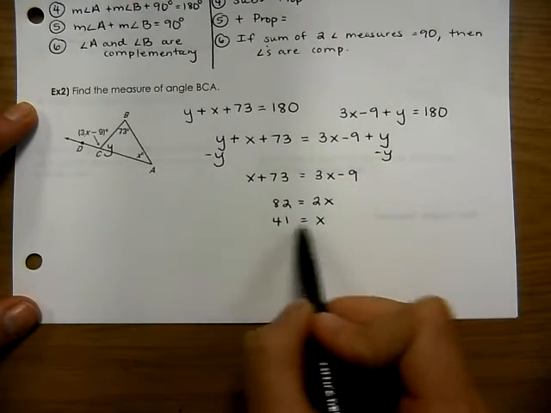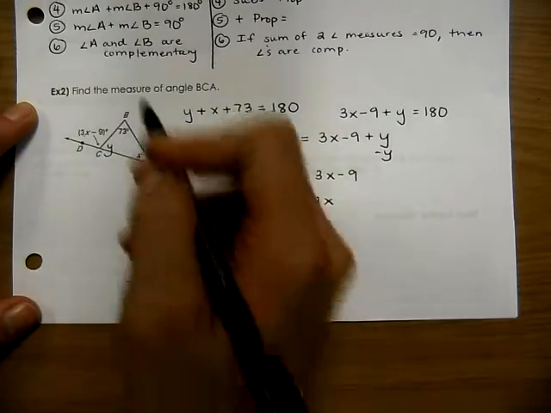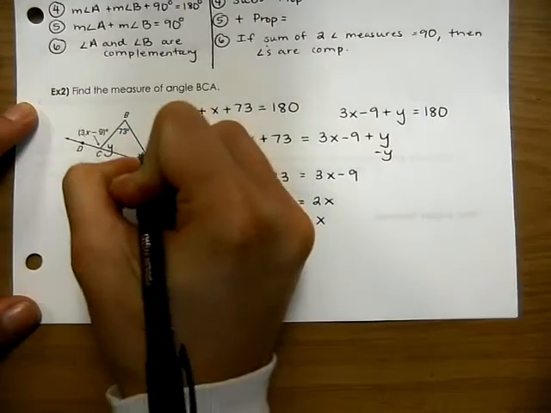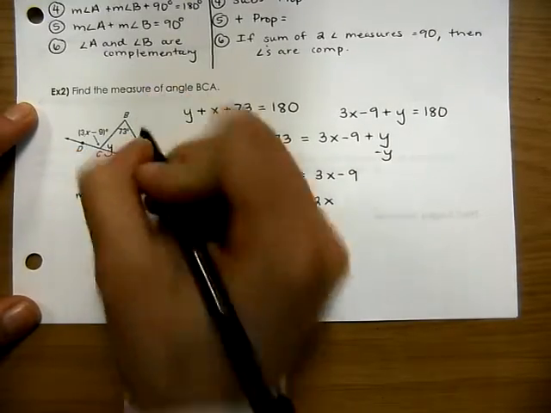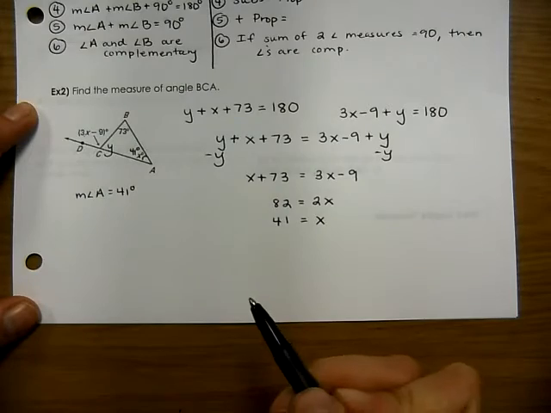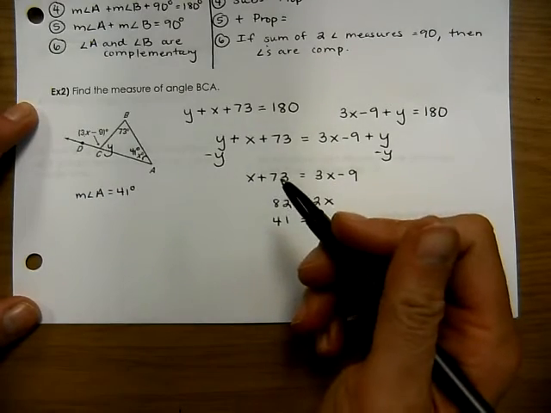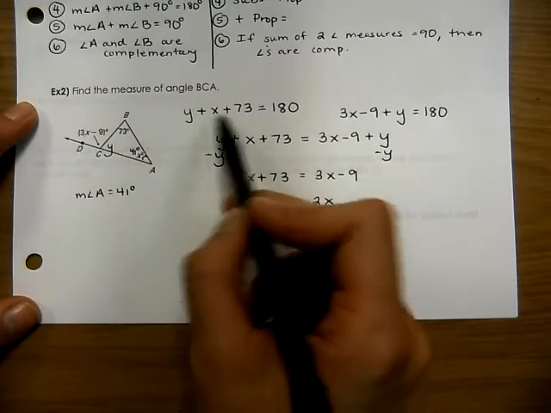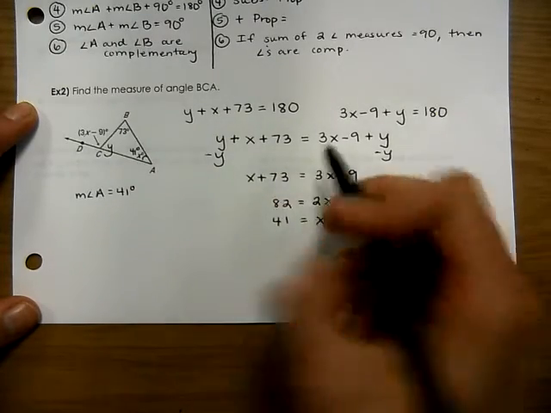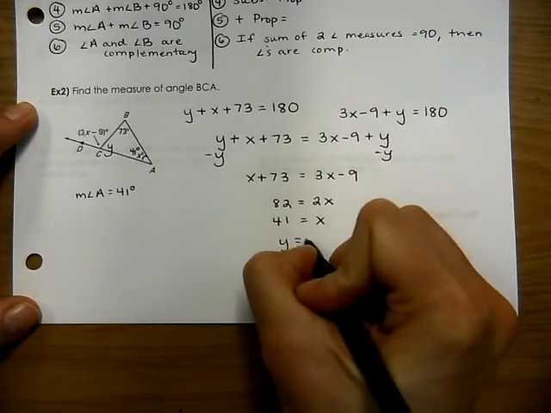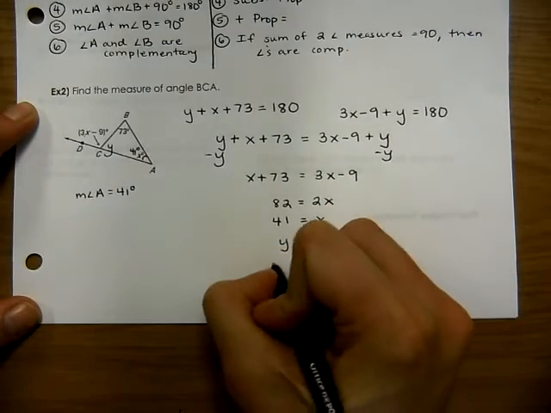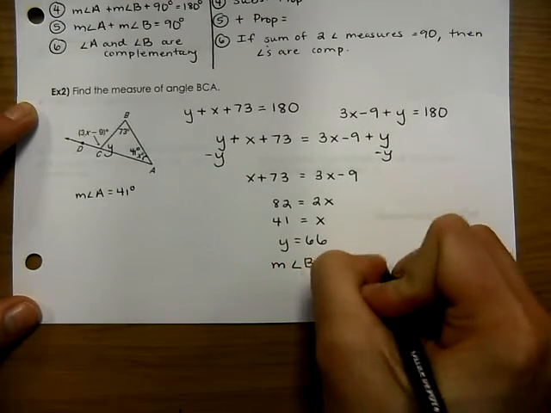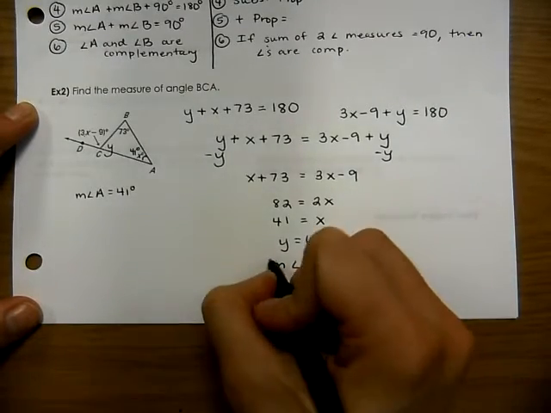Well, if I find x is 41, I can substitute in here. I find that measure of angle A would be 41 degrees right here. And now if these all have to add up to be 180, well, I can substitute 73 plus 41. Substitute in here, solve for y, and I find that y must equal 66, which means that the measure of angle BCA is equal to 66 degrees.